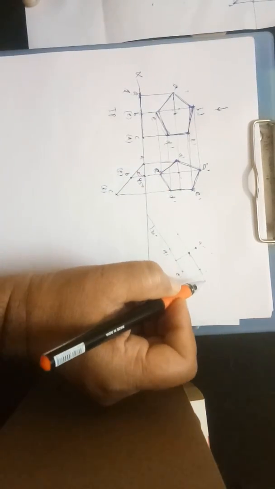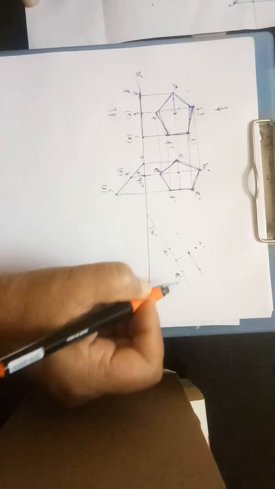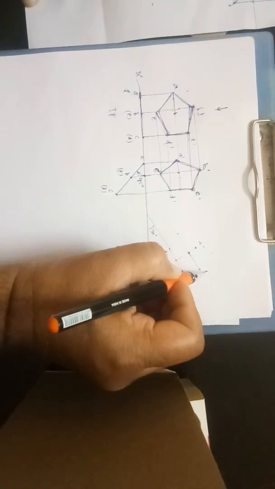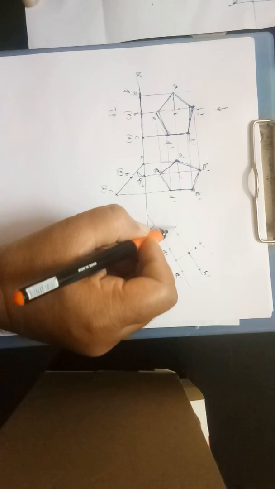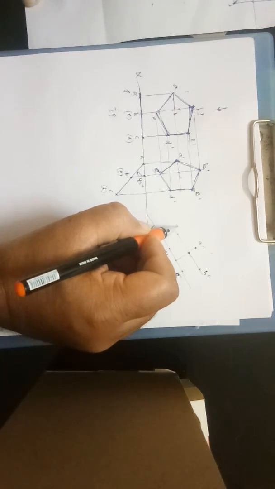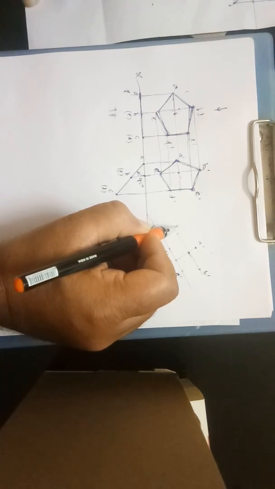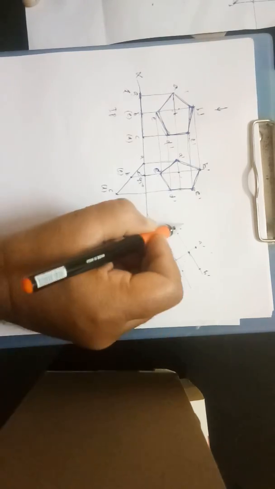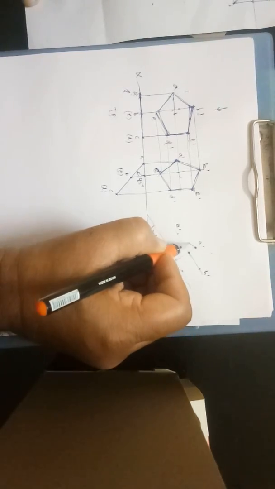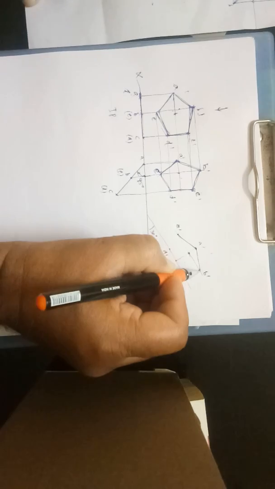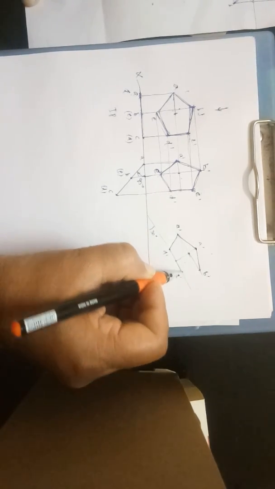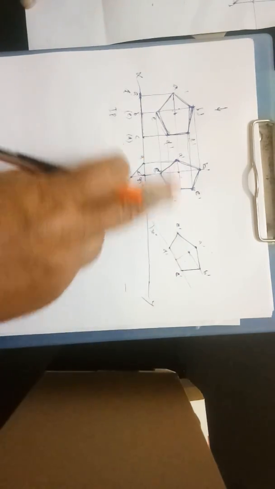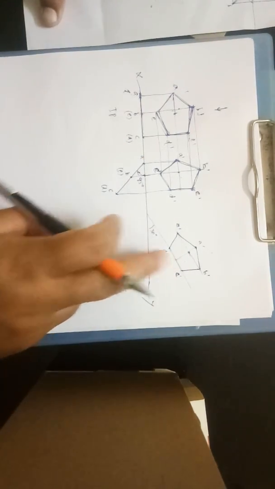Okay, so this will be B dash, then this will be E dash. So join this, then join A dash, B dash, C dash and E dash. This should be the new front view.